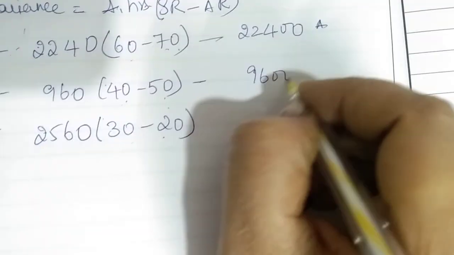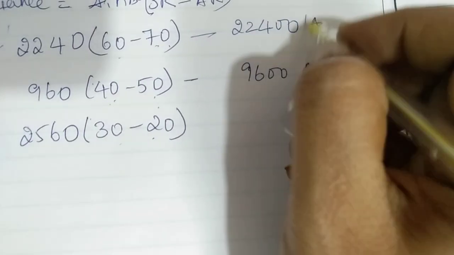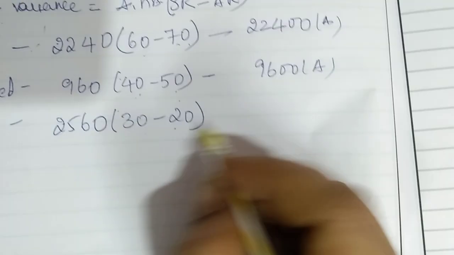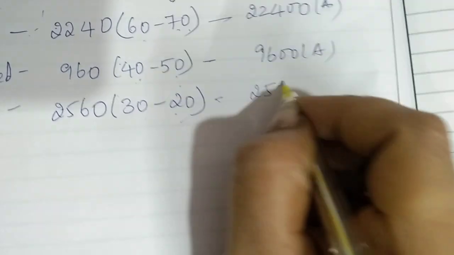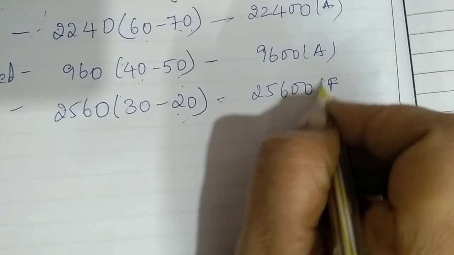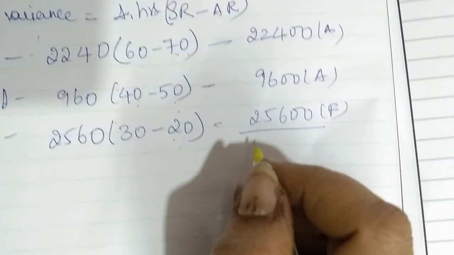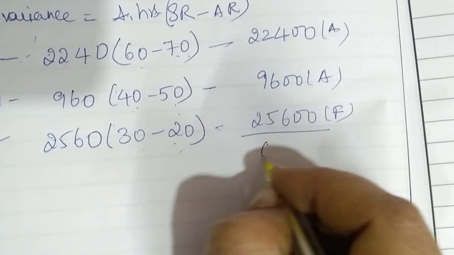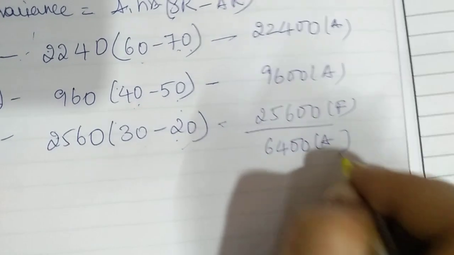And here also it is a 10, so it is going to be 9,600, and it is a minus, so I'm going to call it adverse. But this one is a plus 30, so it is going to be 25,600, and it is favorable. So when I find the net, I am going to get 6,400, which is going to be adverse.